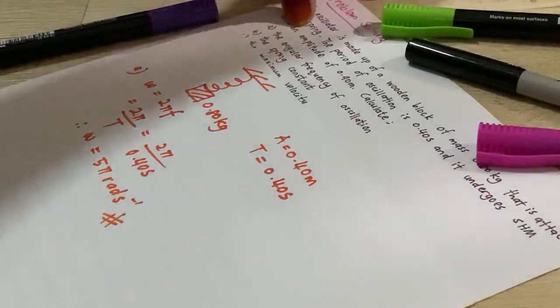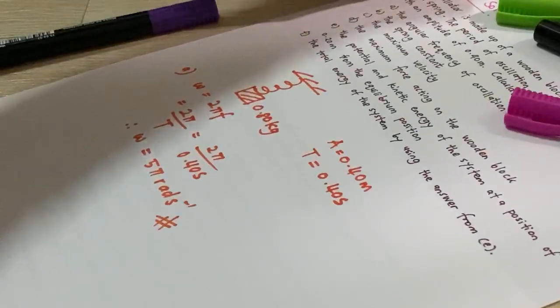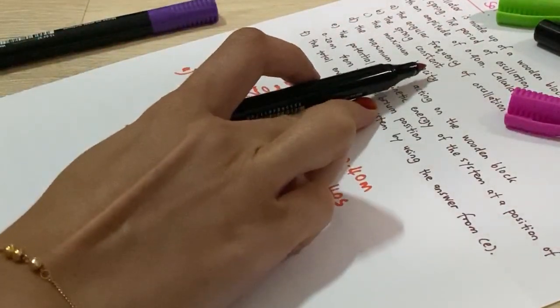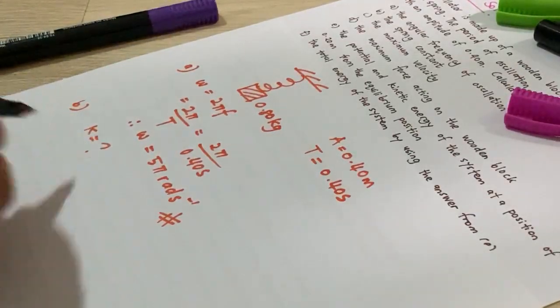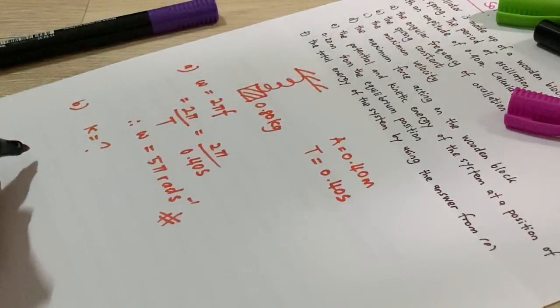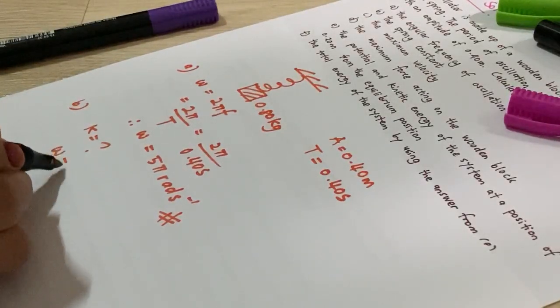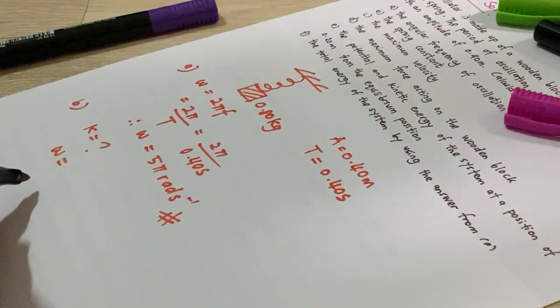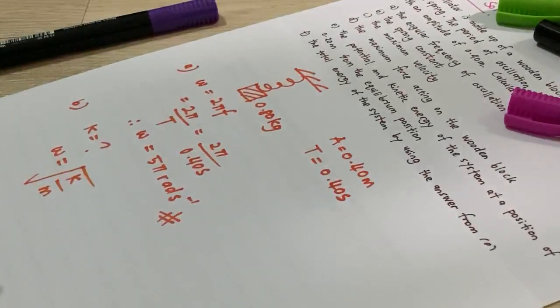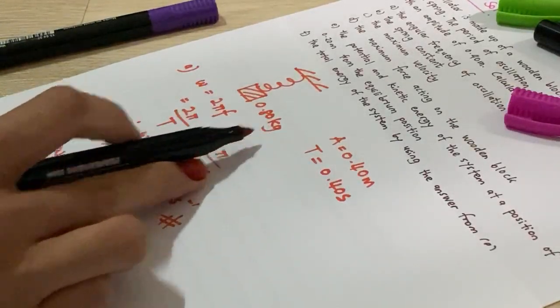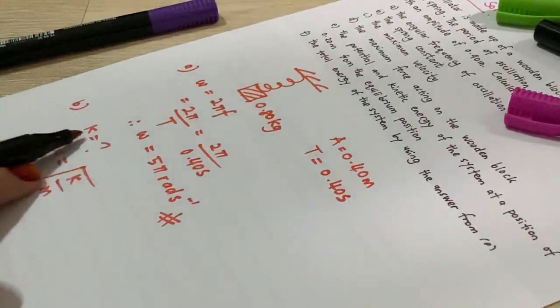Next, the question asks to find the spring constant, which is K. From the angular frequency, we have another formula: omega equals square root of K, the spring constant, over M. Since we have the value for omega and the mass, 0.80 kilogram, we can find the spring constant using this formula.